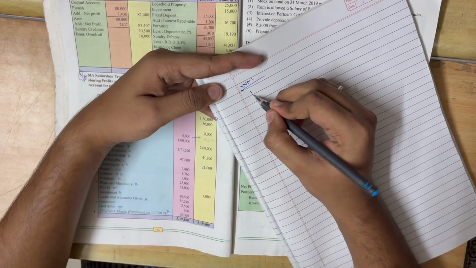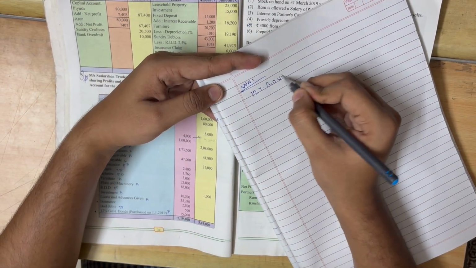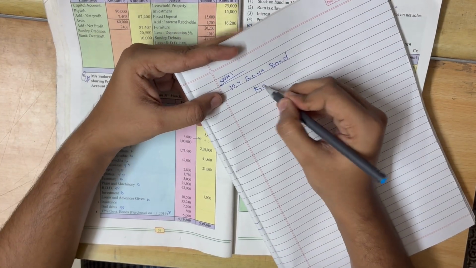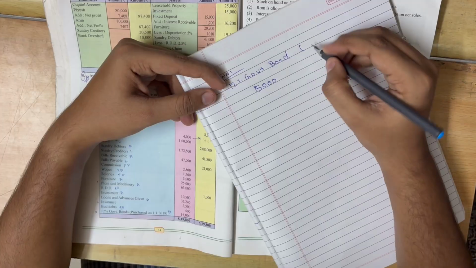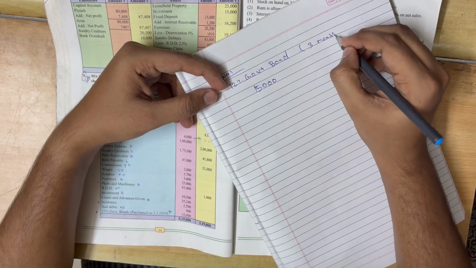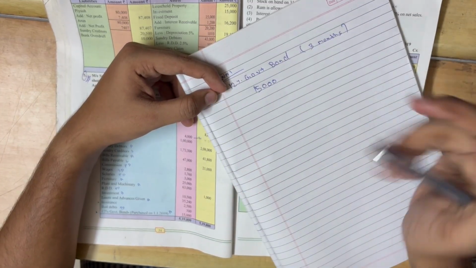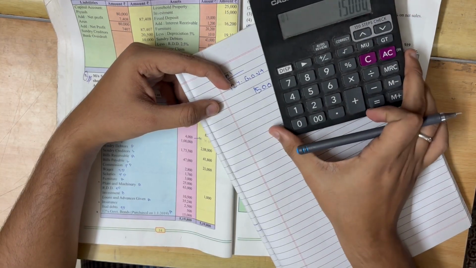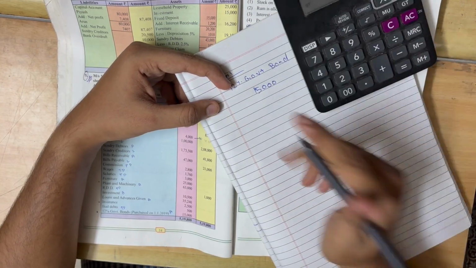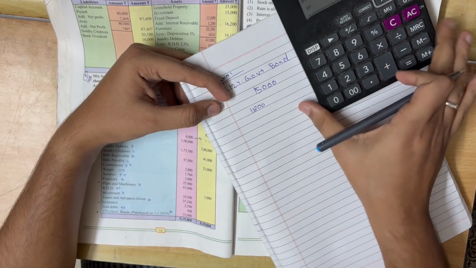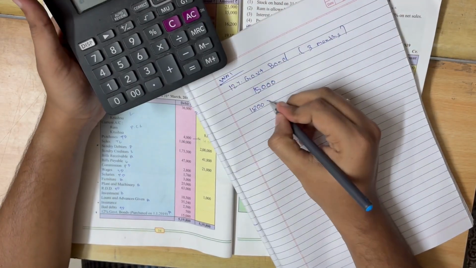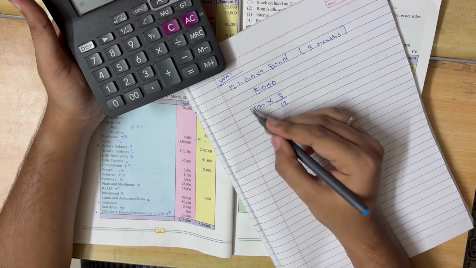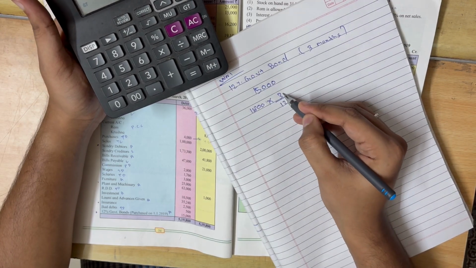So first government bond, right? 12%, government bond, it is for 15,000. We only purchase it for 3 months, so we'll get an interest of only 3 months. So we'll first calculate the 15,000 at 12%, which is 1,800. Then we'll get the answer for 3 months, so we'll multiply the interest into 3 upon 12, which means 3 months of 1 year.